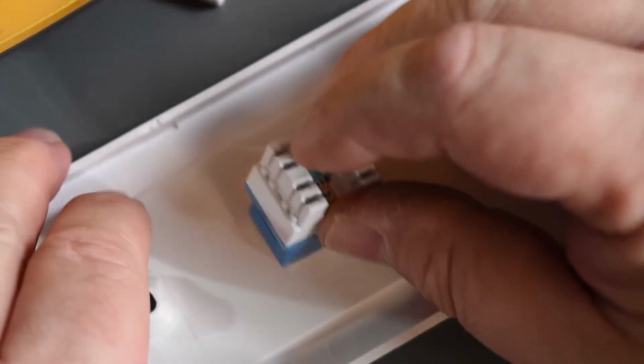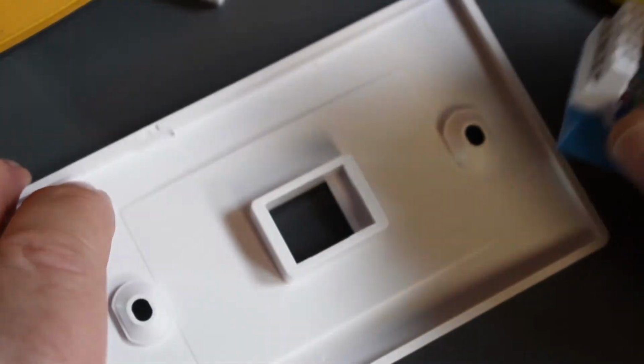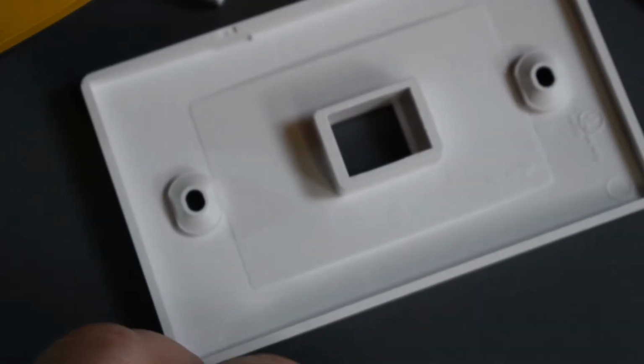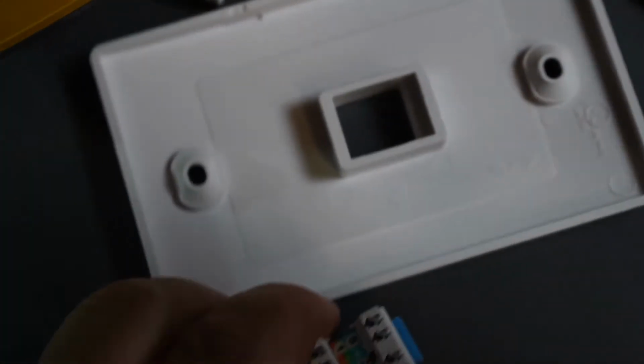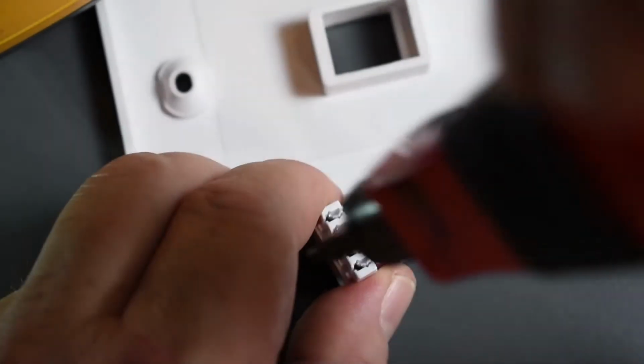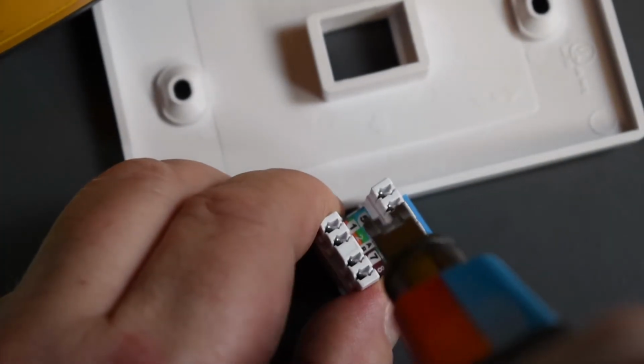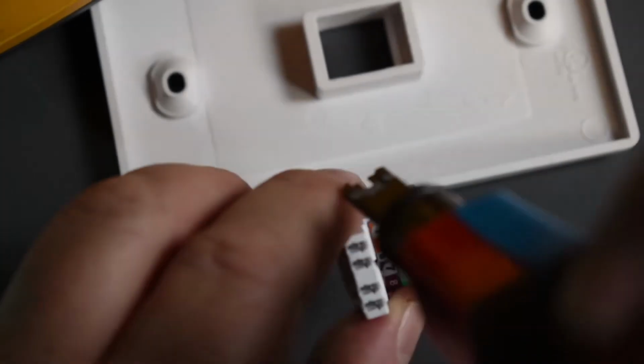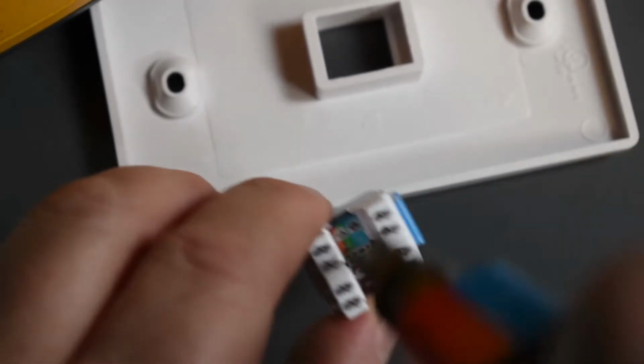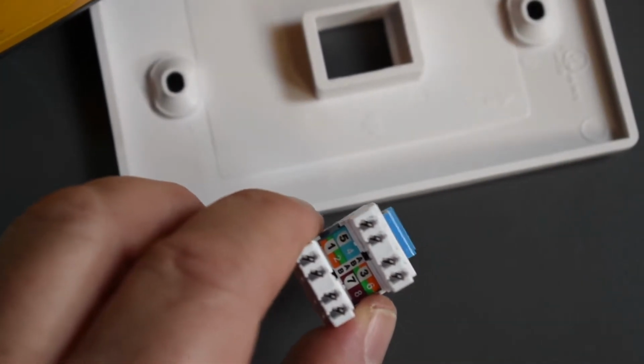Now, I'm going to put that in a faceplate here. It's a single port faceplate, simply because when I'm holding this jack like this, and when I use my punch down tool to punch it, I can actually hurt my finger. Okay, and that's a really nasty rip. It doesn't give you even a clean cut.